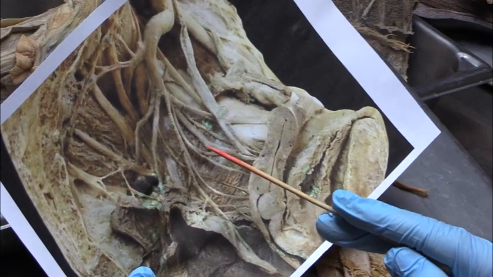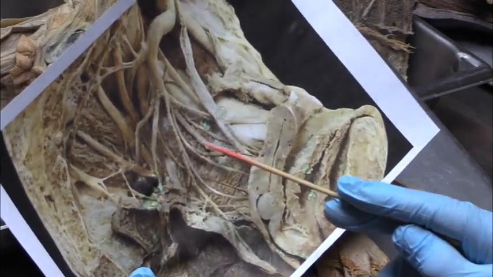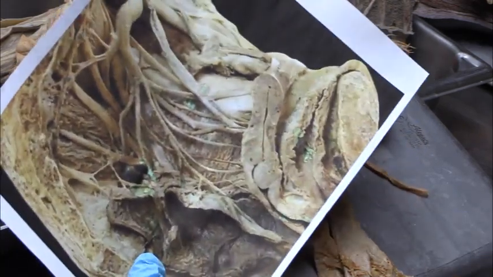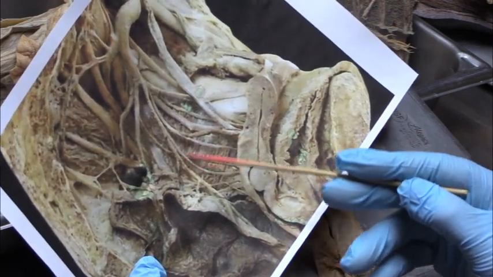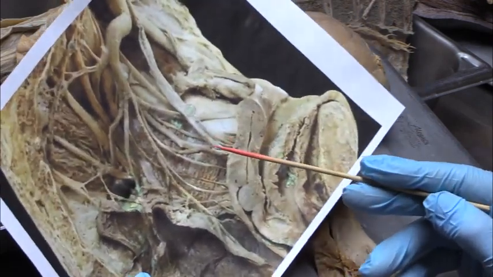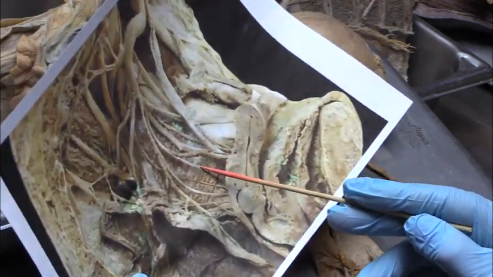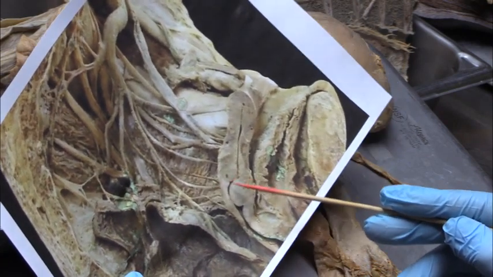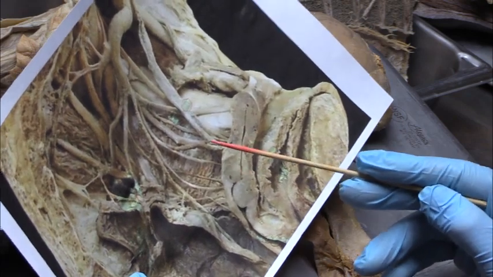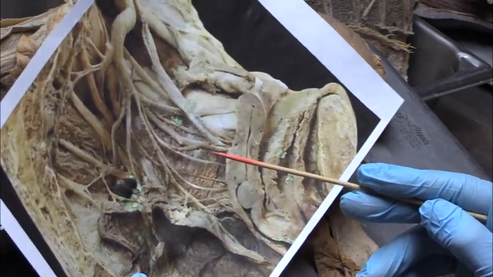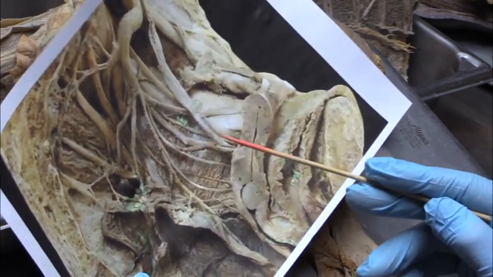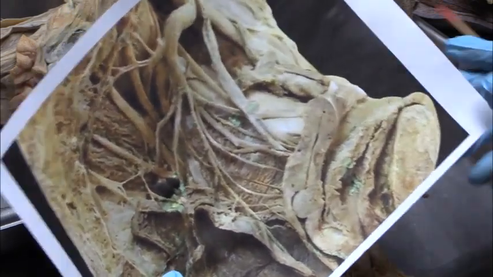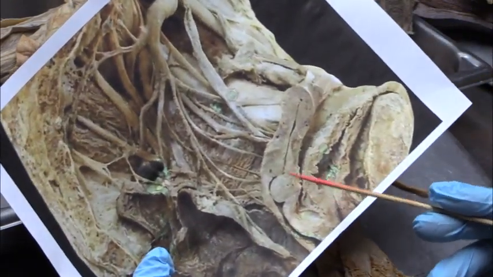And this big artery here is the pudendal, and these are ovarian. This is uterine, this is ovarian, and these are uterine, vaginal. I have to talk about the ovarian artery separately.